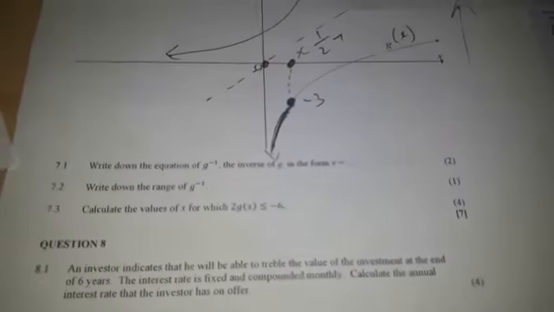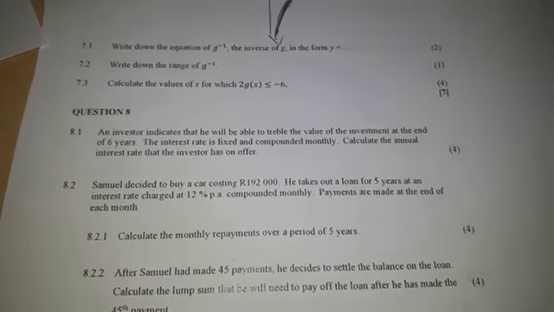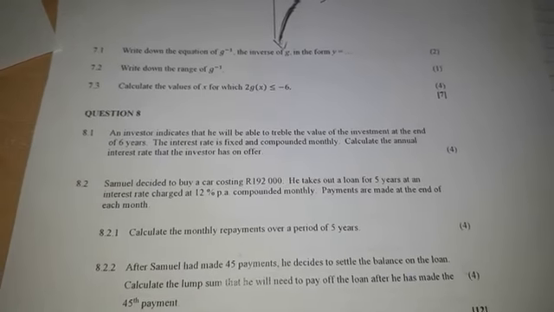And again, with inequalities, if they are not your friend, go to this playlist, Inequalities Grade 12. There's like a ton of examples there to go through this stuff. So that's for question 7.3. Now we're going to work on question number 8.